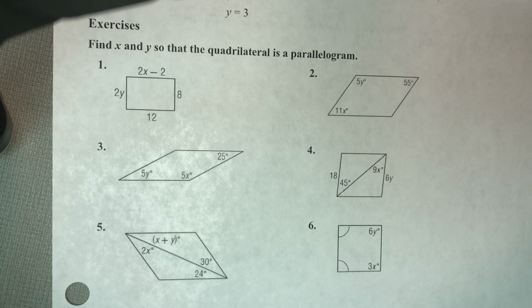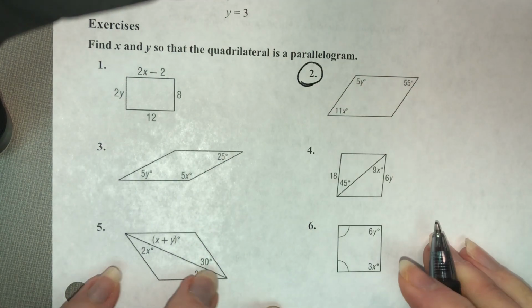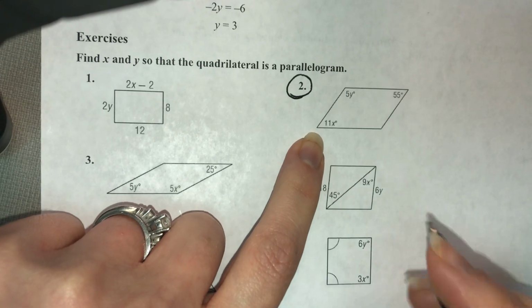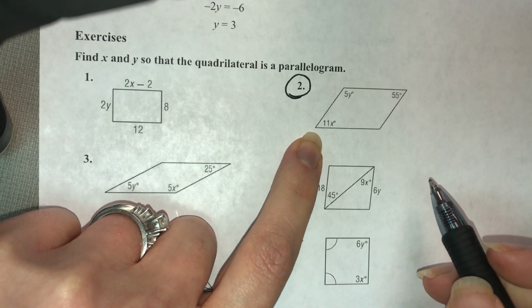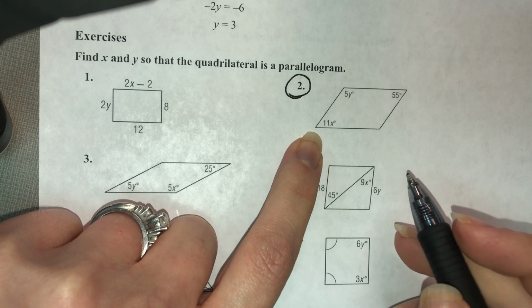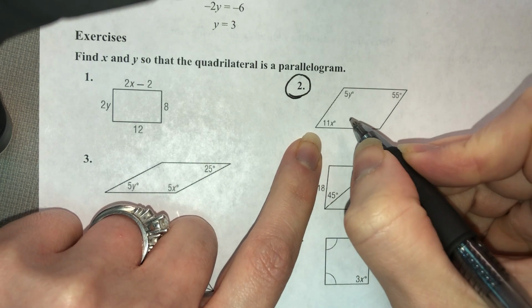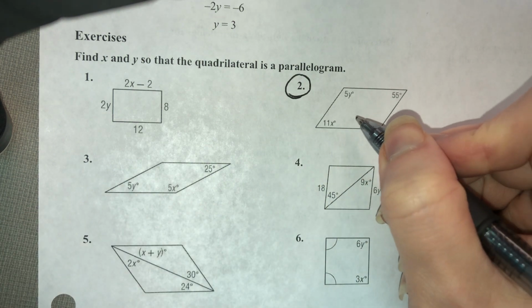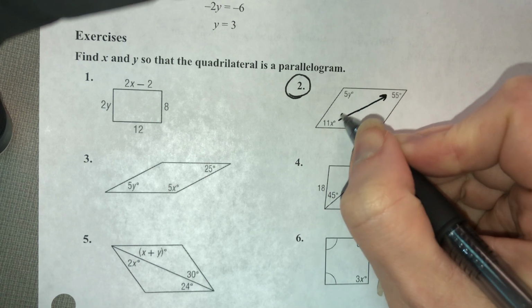And let's see. On number 2, it says, what would these values have to be to make this quadrilateral a parallelogram? Well, the opposite angles have to be congruent.